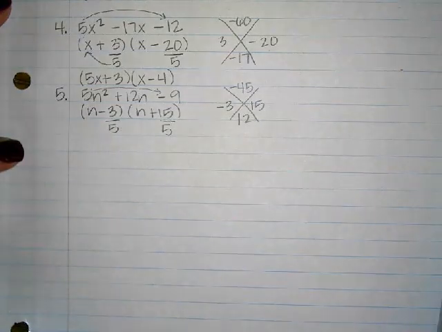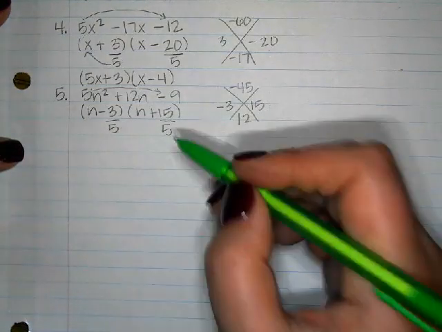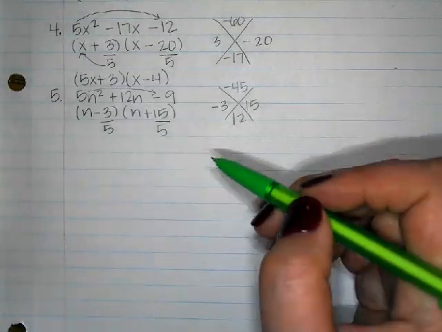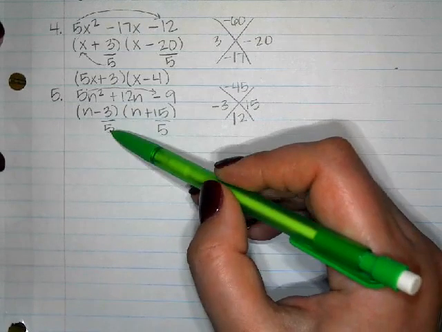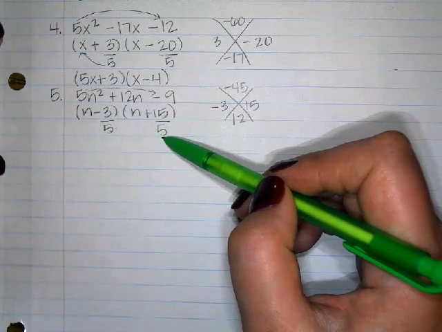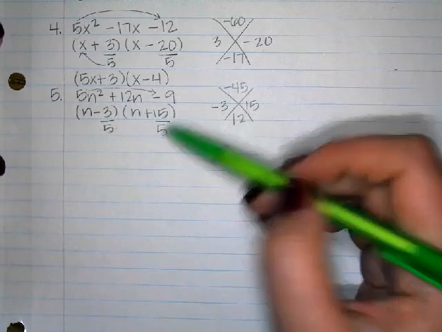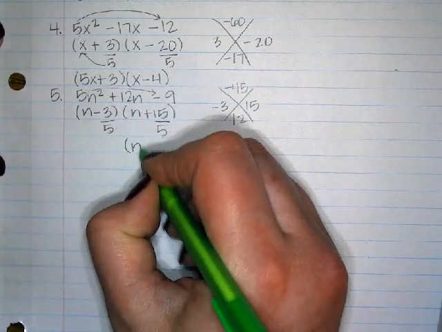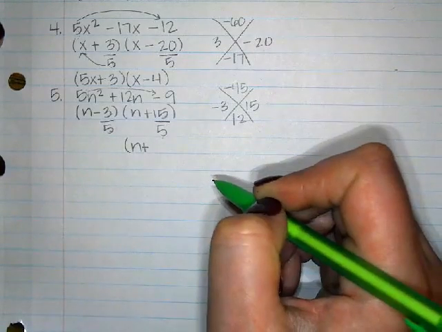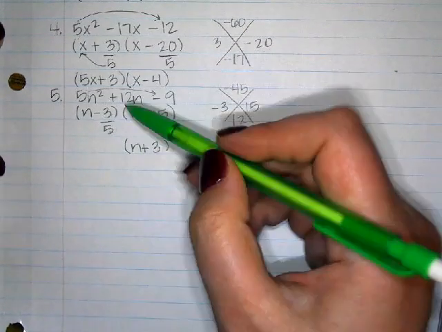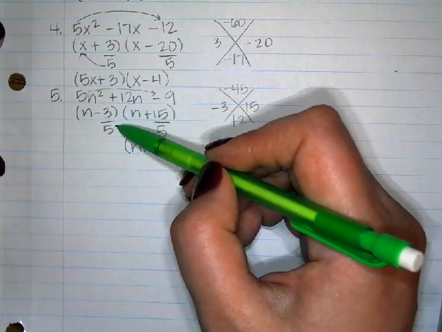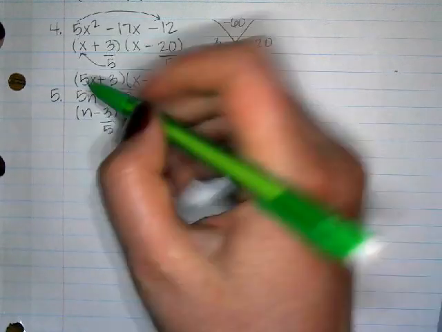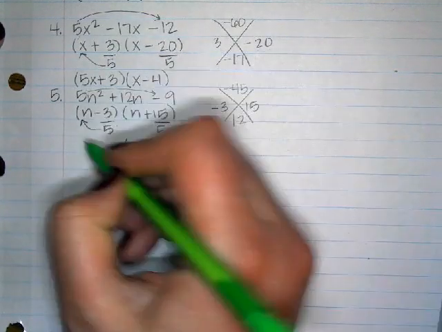Now, if you have a fraction where you can reduce the fraction, then you should reduce it. So 3 over 5, can that reduce? No. 15 over 5, yes. What should that become? 3. So n plus 3. And then the 3 over 5 does not reduce, so what do we do with the bottom of the fraction? We move it to the front. 5n minus 3.